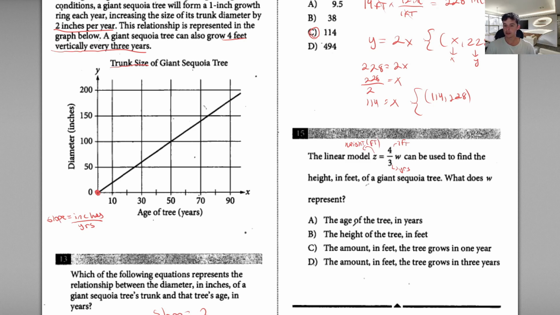What does W represent? The age of the tree, the height of the tree, the amount the tree grows in 1 year, the amount in feet the tree grows in 3 years. We know that the amount the tree grows in 3 years is 4 feet, right? This is 4 feet. So that's wrong. The amount the tree grows in 1 year, no, that would be 4 divided by 3.